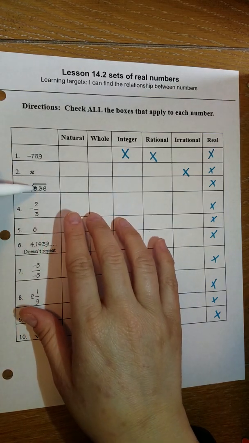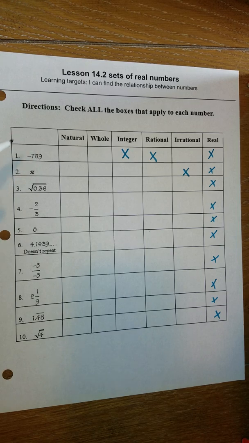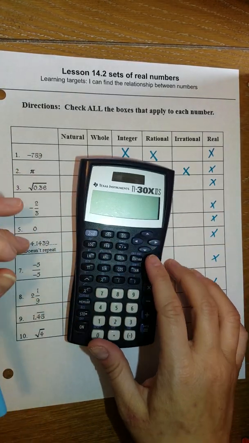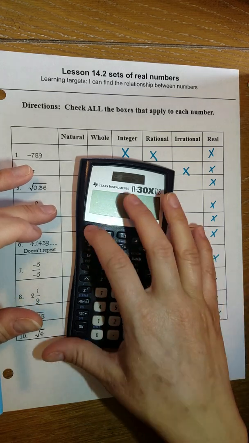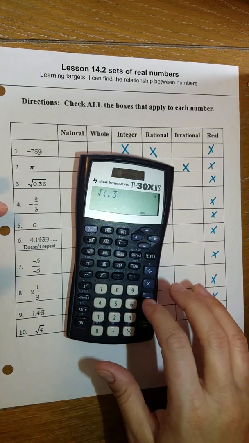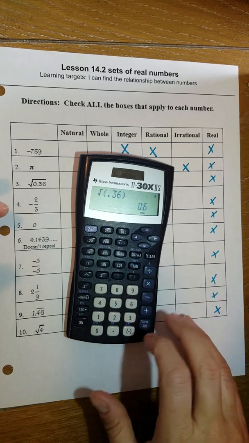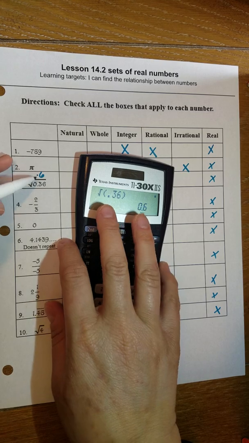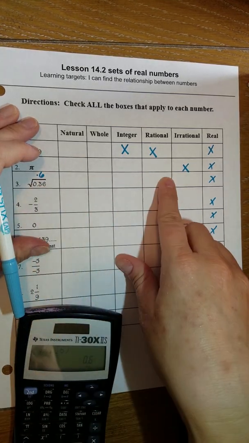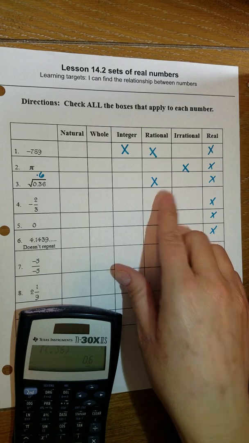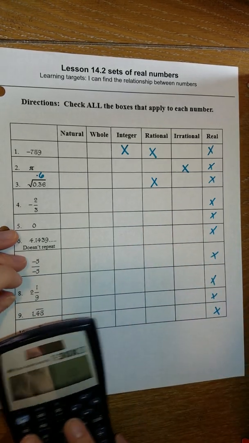The square root of 0.36. Well, bust out the calculator. Clear. The square root of 0.36 is 0.6. So I'm going to write that up above there. Well, 0.6, that's just a decimal. Decimals are rational numbers. So I'm going to click that box.